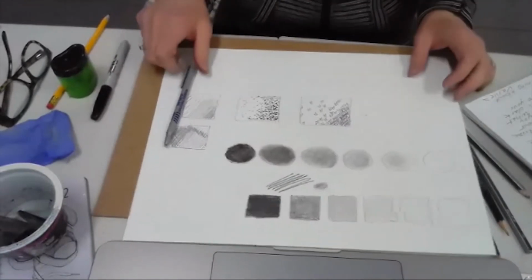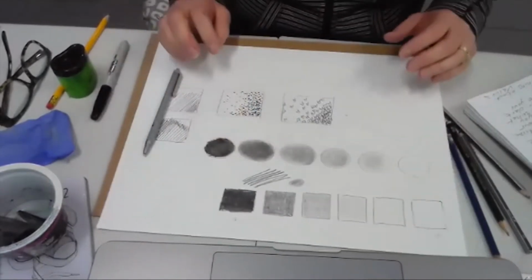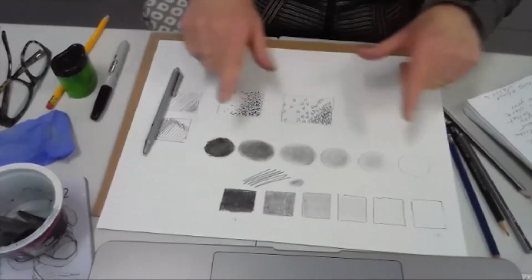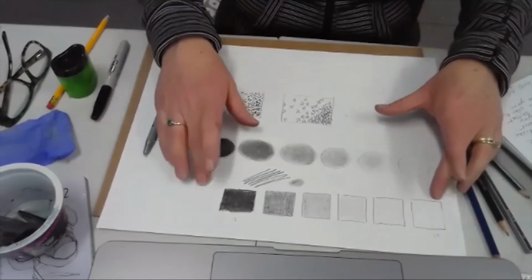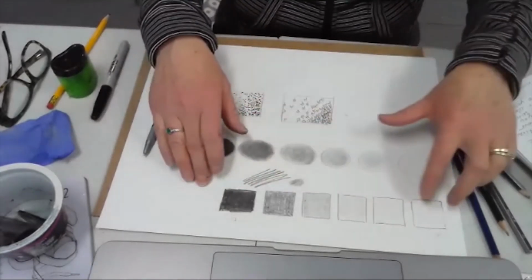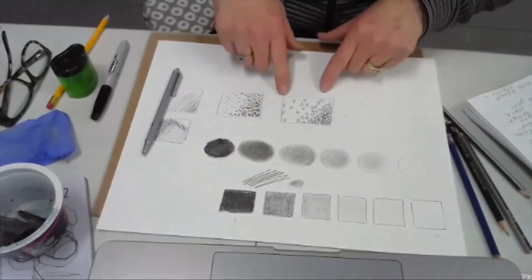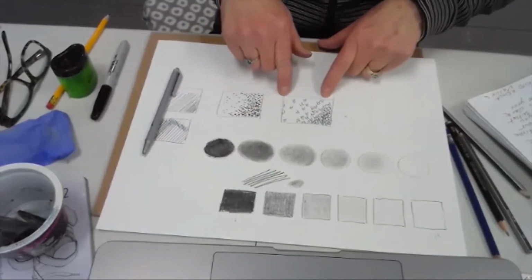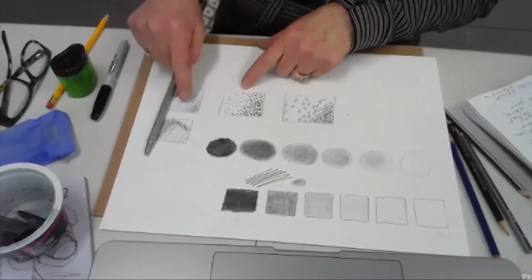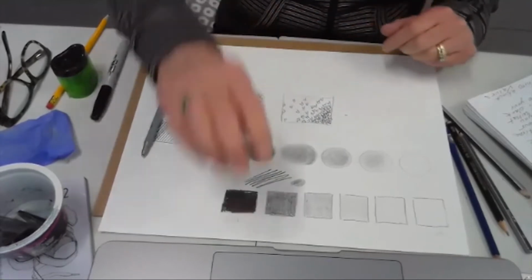Fun. Why don't you take a few minutes and see if you can make some value scales, just like I did. Try to make as many as I did. Try making one in pencil, making your blocks nice and smooth. If you have charcoal, that would be great. If not, move right on to making some letters, some dots, and hatching and cross hatching.